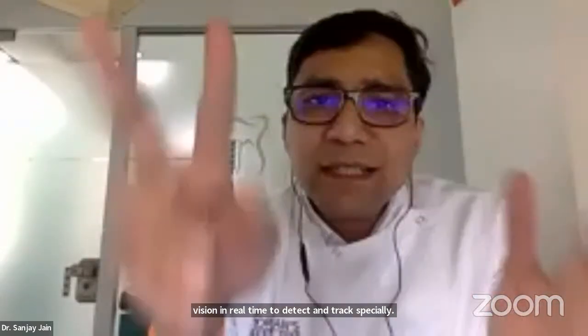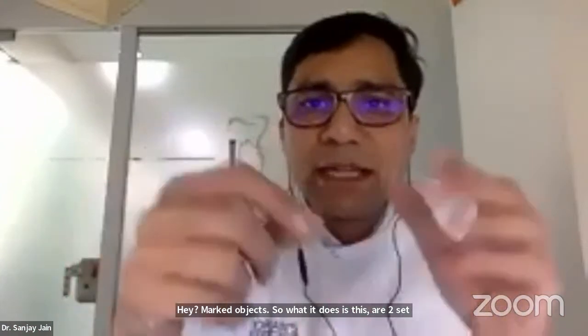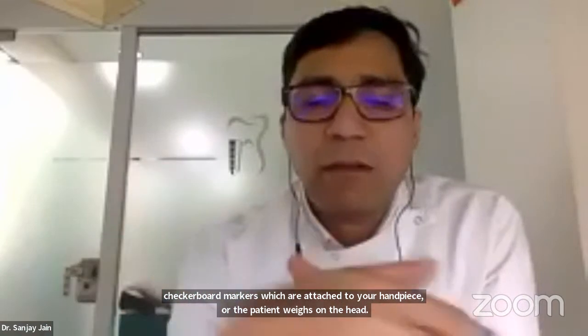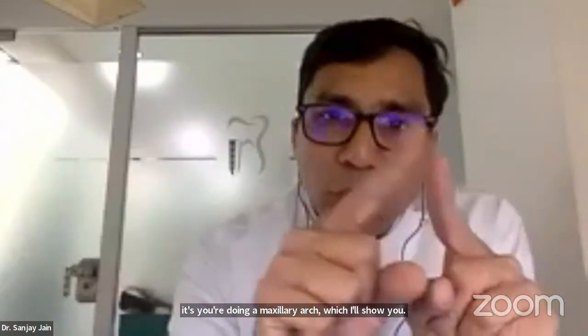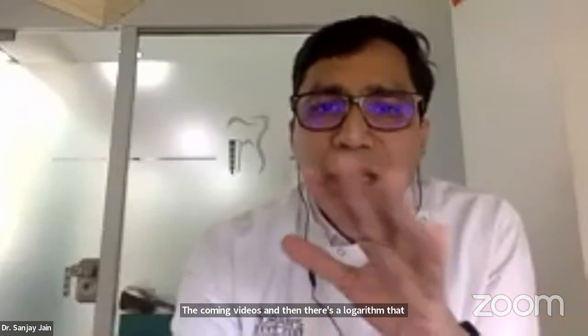These are two sets of cameras, and they detect black and white checkerboard markers which are attached to your handpiece, or the patient wears on the head if you're doing a maxillary arch, which I'll show you in the coming videos. And then there's an algorithm that attaches these three and forms a tripod. So, to make it more simple.